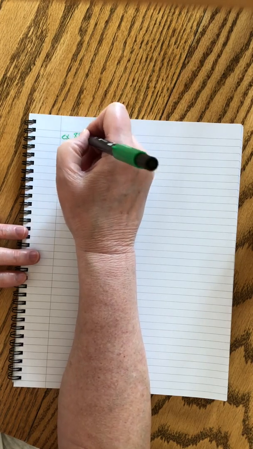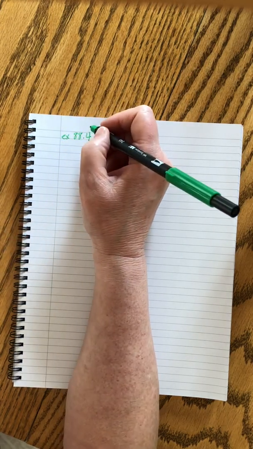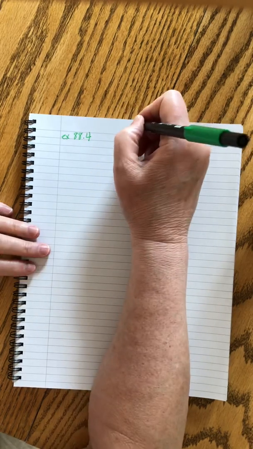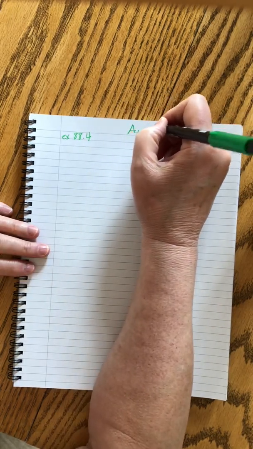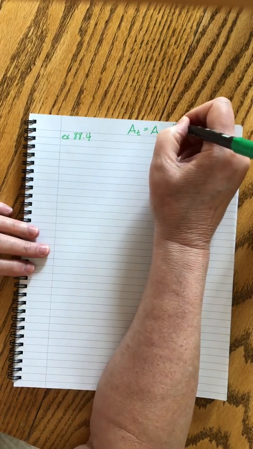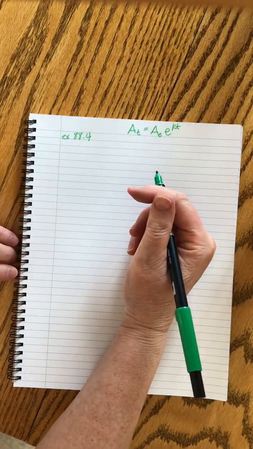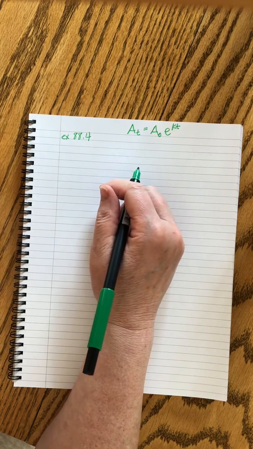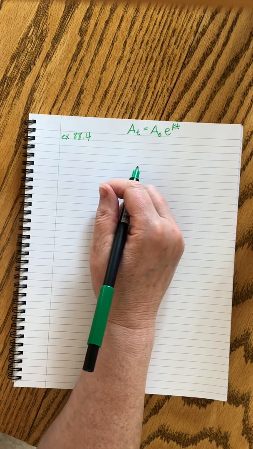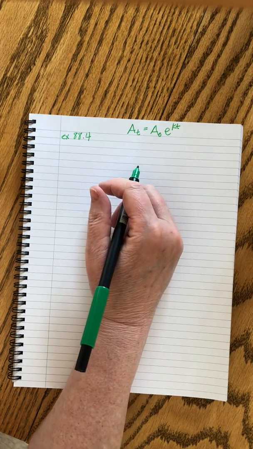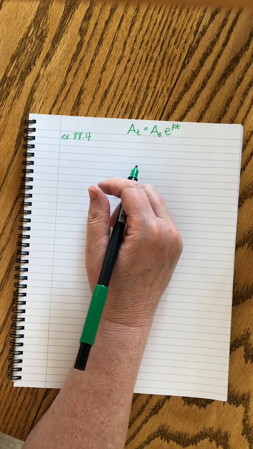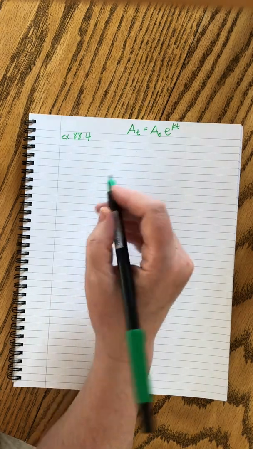Example 88.4. Write it one more time. A radioactive substance decays exponentially. Okay, we know that, and that tells us it's a decay problem, so we're going to expect to see a negative K value. After 100 years, 500 grams are left.